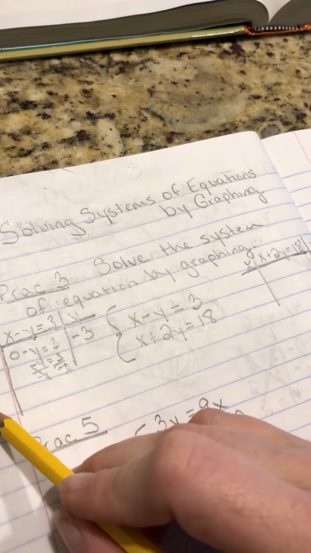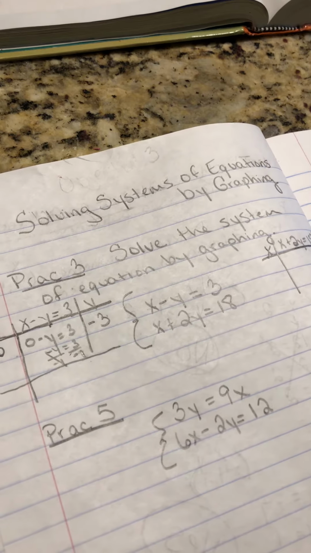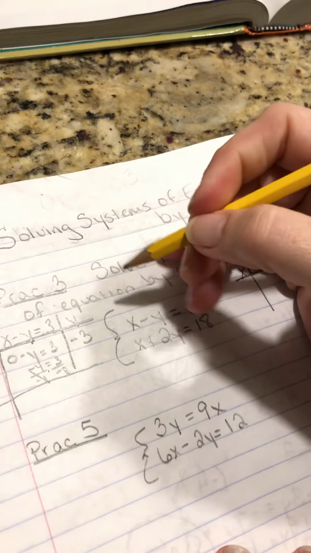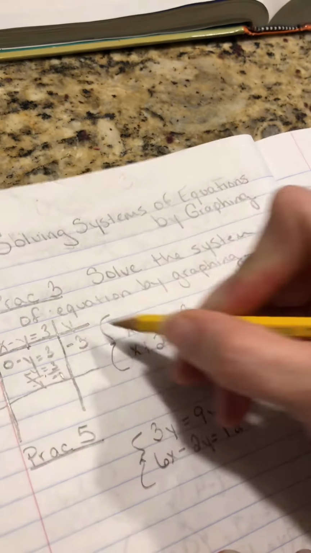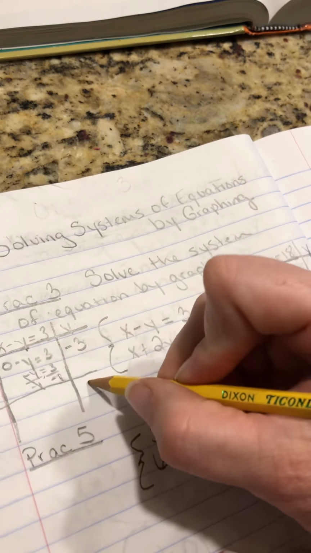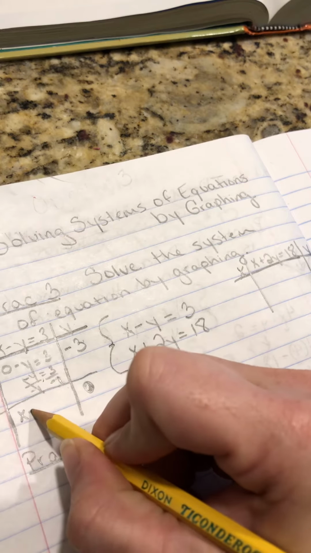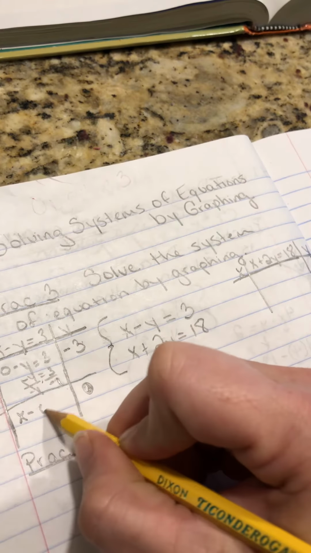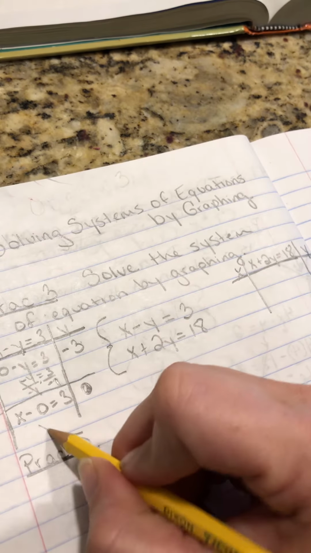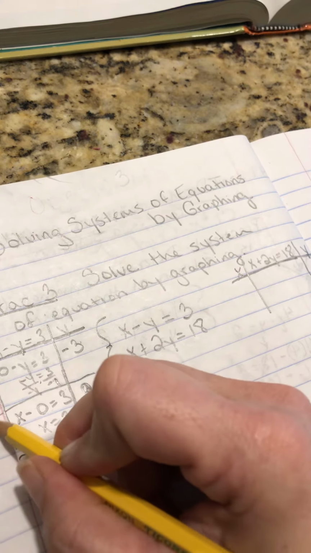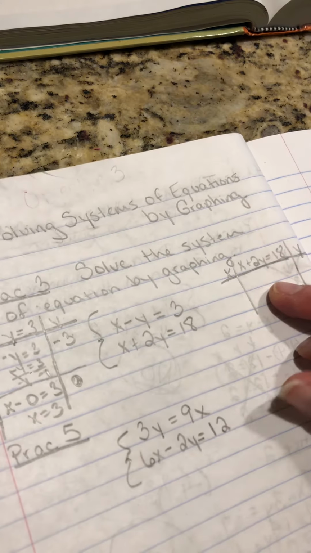So I have my first point, 0, negative 3. I need at least 2 points. I could do 3. Probably 3 would be better to make sure I didn't make a mistake. Okay, so I picked any random x that time. Let me do a y this time. I like 0, so I'm going to do 0 for y this time and use the same equation, x minus y, but in place of y, I'm going to plug in 0. And solve. X minus 0 is just x. X equals 3. All right, there I have 2 points. Plot those 2 points, graph it.